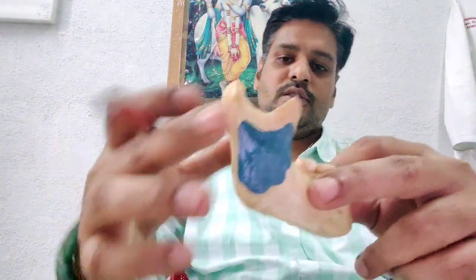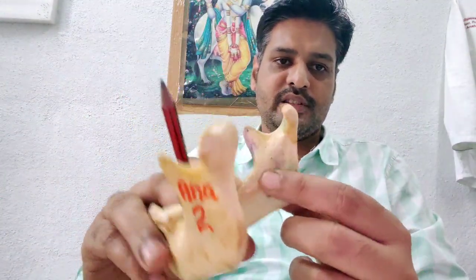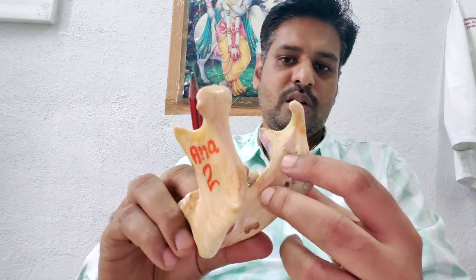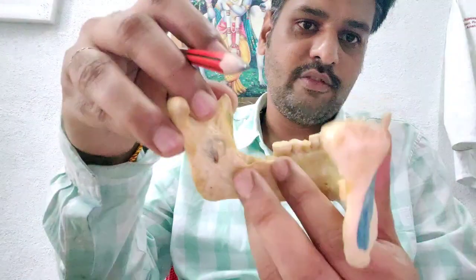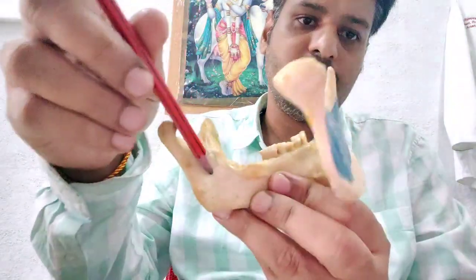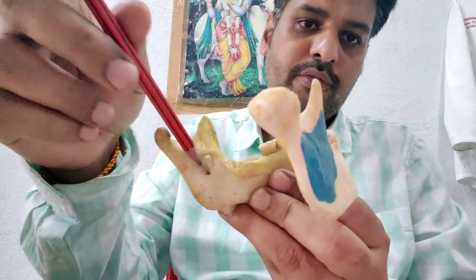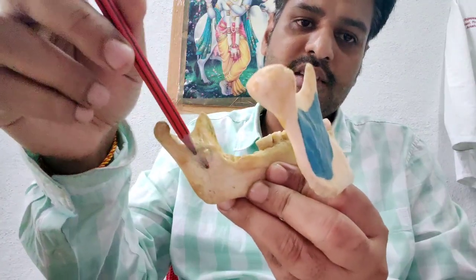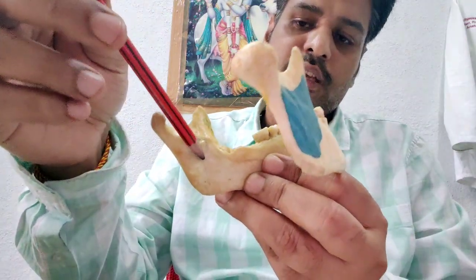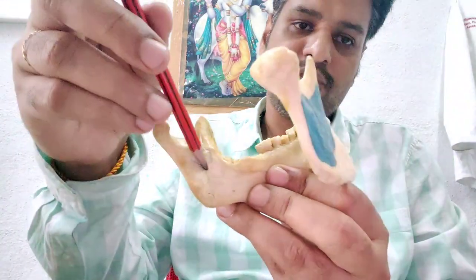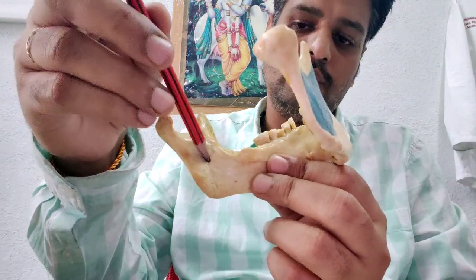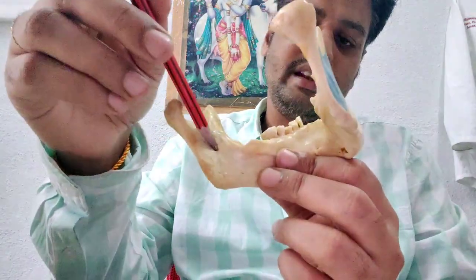Coming to the inner surface, apart from the attachment of the medial pterygoid, you can see a very important foramen here. This is the mandibular foramen. It is traversed by the inferior alveolar nerve, which is a branch of the posterior division of the mandibular nerve, and the inferior alveolar artery, which is a branch of the first part of the maxillary artery.